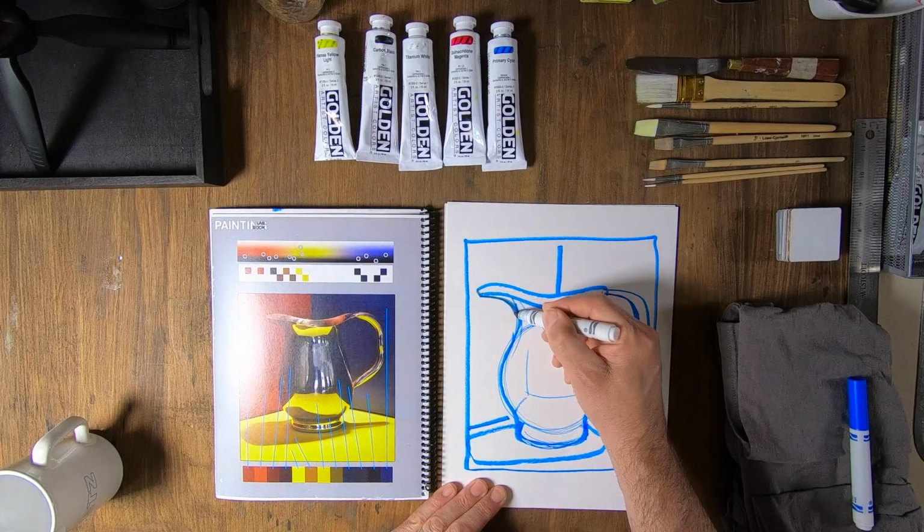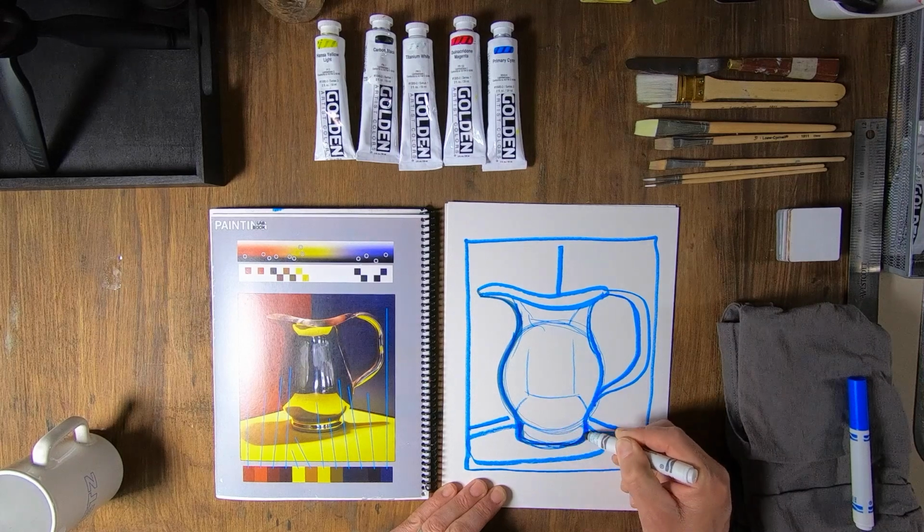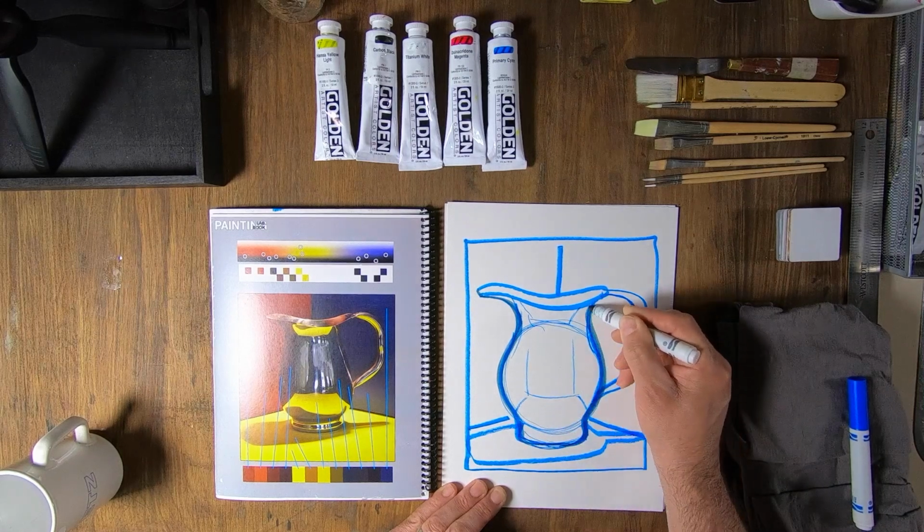So here's our neck, the body, the foot, the body, up into the handle.